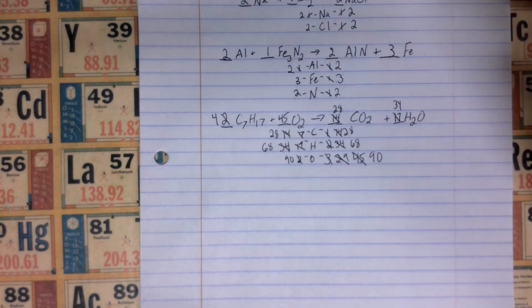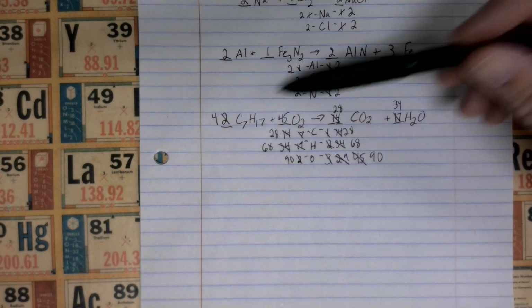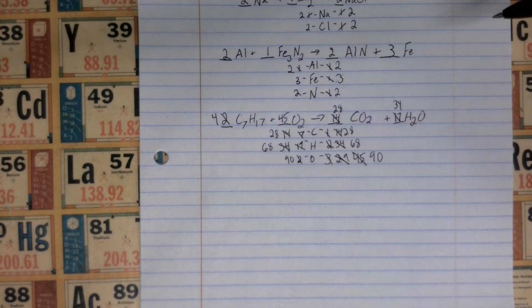Now those are really high numbers, but I was just showing you that sometimes you may go through and then you get messed up at the end, so you have to go back and kind of fix everything, but don't be afraid to do that because you need to be able to balance it correctly. So I hope this helps. Let me know if you have any questions.